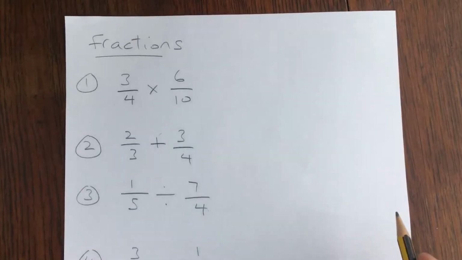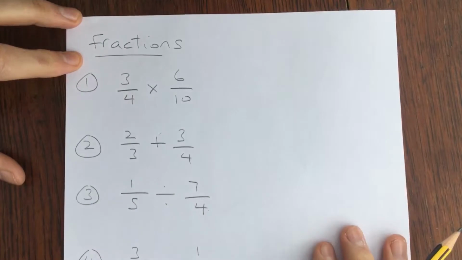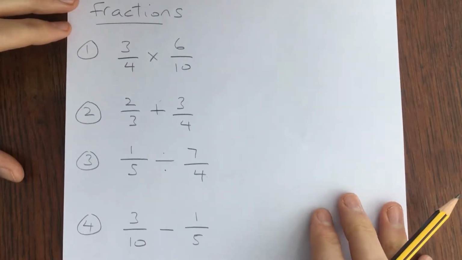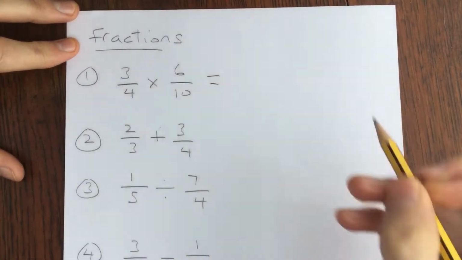So this is a revision video on all things fractions. We've basically got 4 questions to deal with, one for each operation, and we're just going to go through how we do each one. So the first one is multiplication.